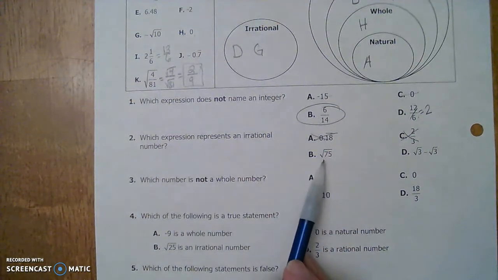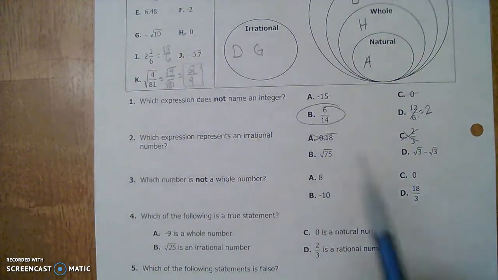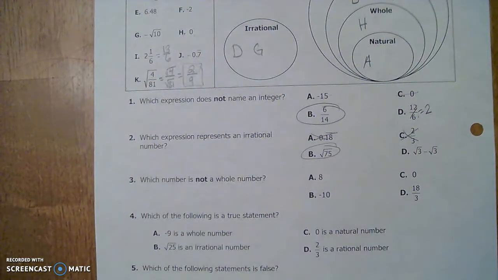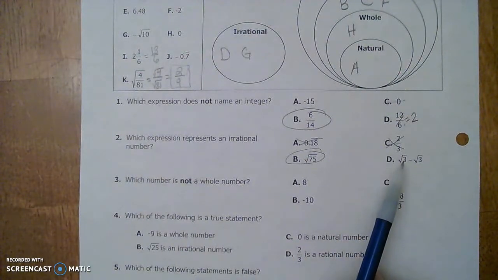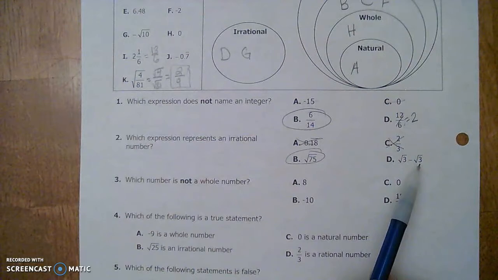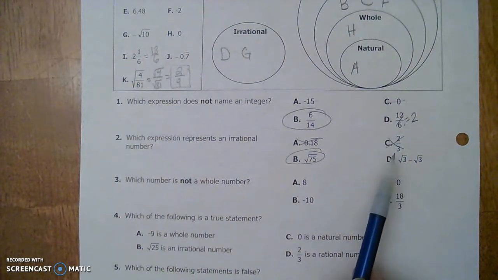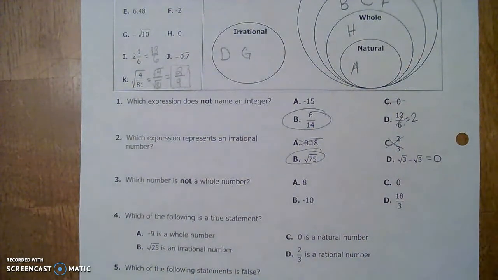When you look at B, you should realize there's nothing that can multiply itself to get 75. So that's how we know this one is irrational. Now D looks pretty yucky, but hopefully we realize that anything minus itself, if you start with anything and take away that whole thing, you are always going to be left with 0, no matter how yucky it looks.